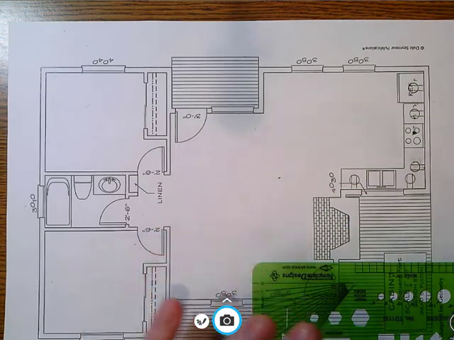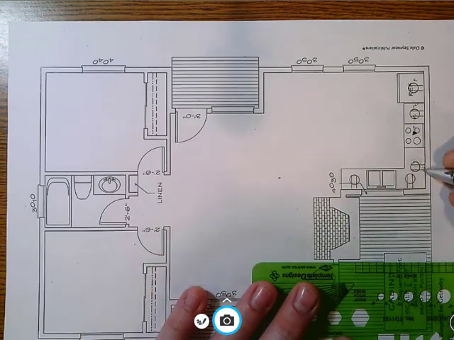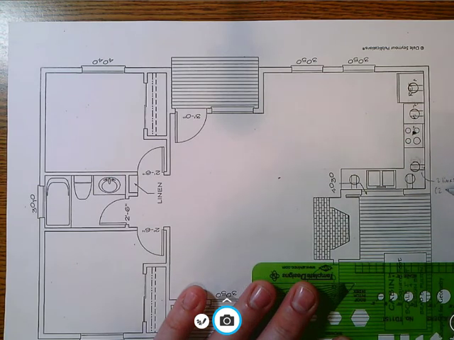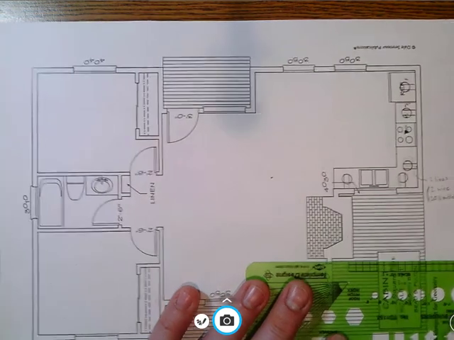Now, one of the things I want to point out here is that you notice with each of these outlets I have 2 lines. And this is indicating that this is a 2-wire 120 volt outlet. That's what the 2 lines refer to.